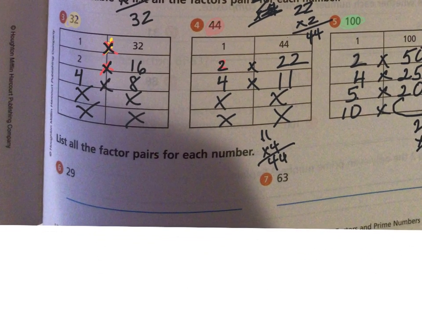All right, we're going to talk about the two on the bottom here. List all the factor pairs for each number. Okay, the number is 29. So it's not an even number, is it? Look what happens when I start to think of pairs. The only thing that really works with 29 is going to be 1 and 29.